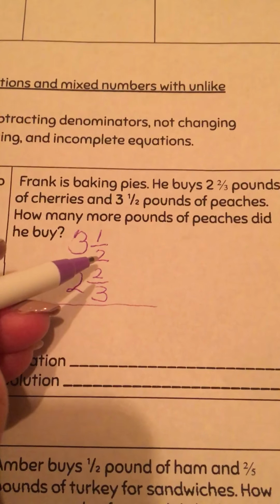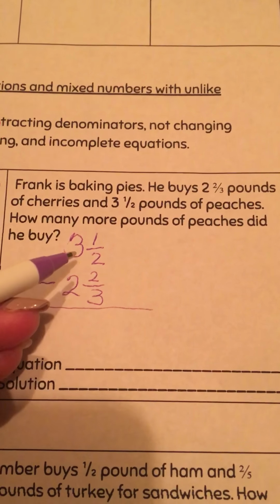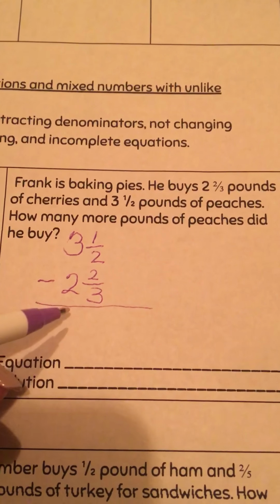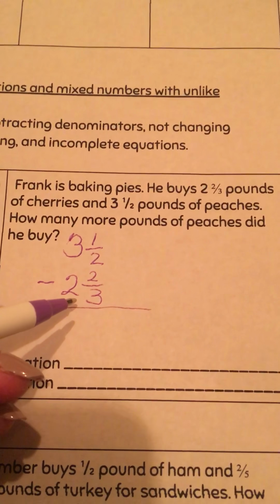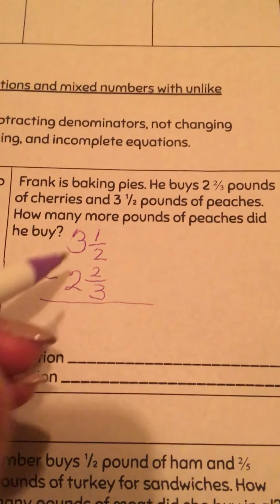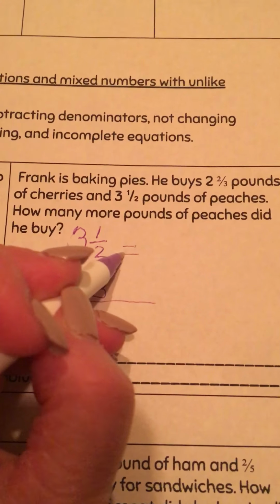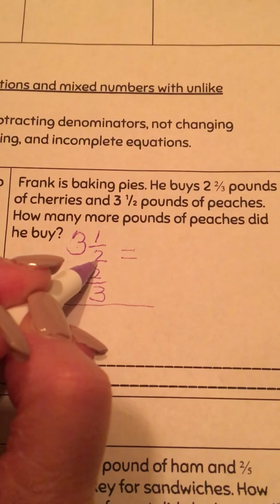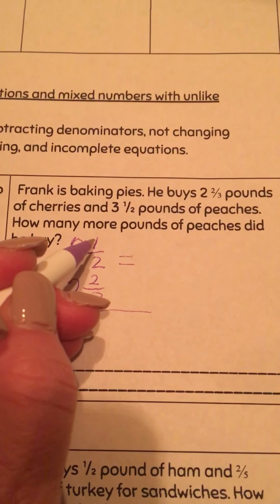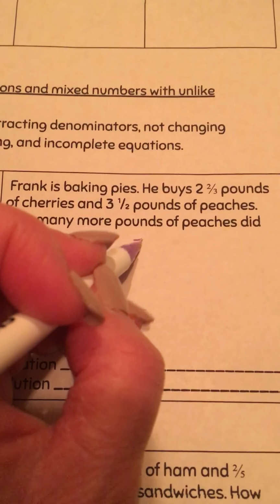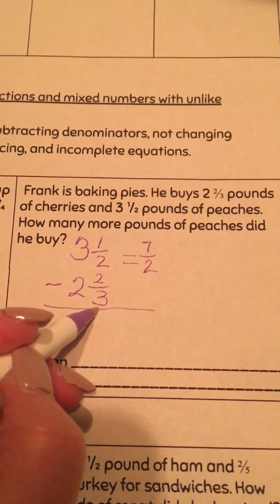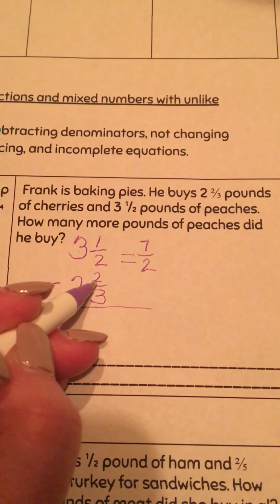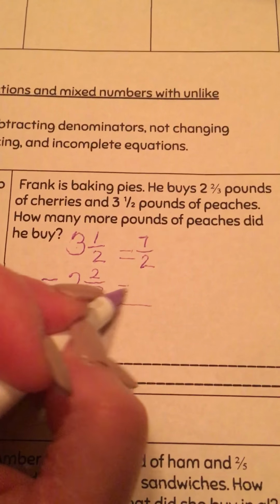And I notice my denominators are different, and I have whole numbers here. So I'm going to go ahead and change them into improper fractions. So 3 times 2 is 6. 6 plus 1 is 7. 2 times 3 is 6. 6 plus 2 is 8.